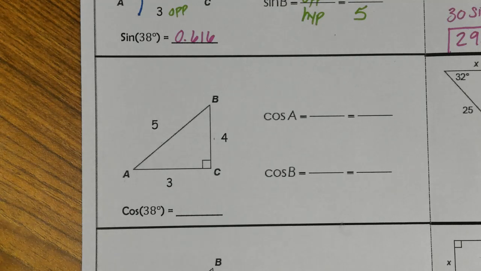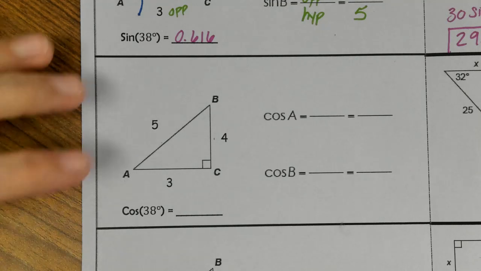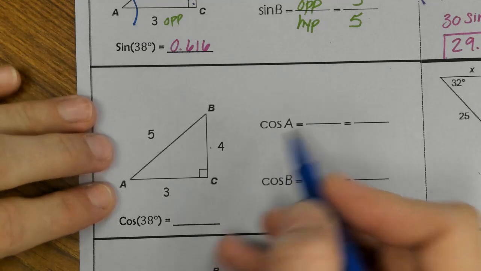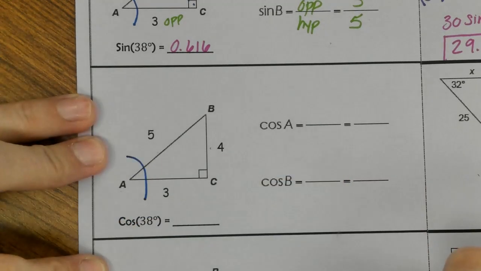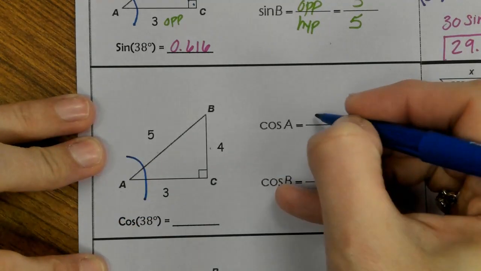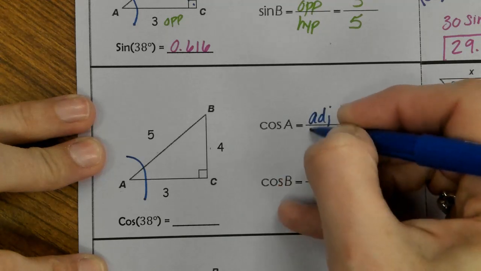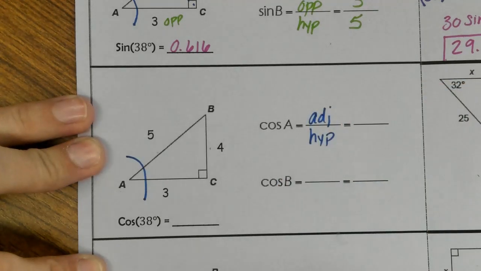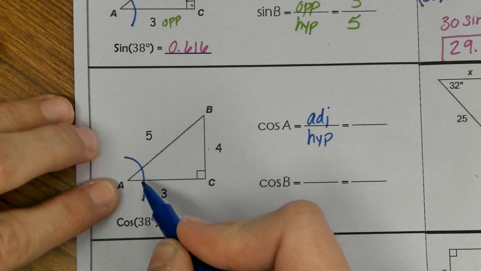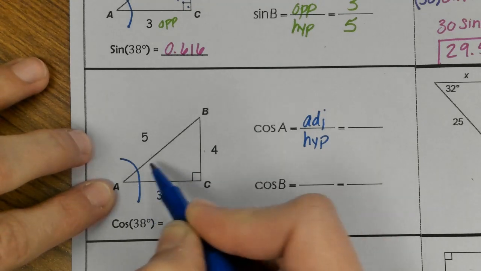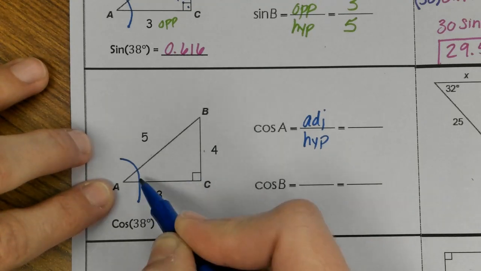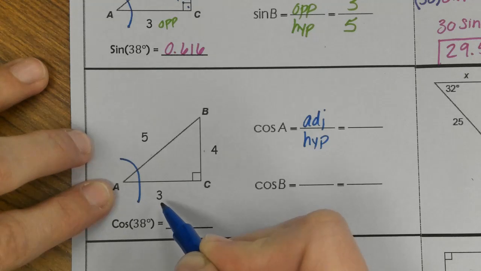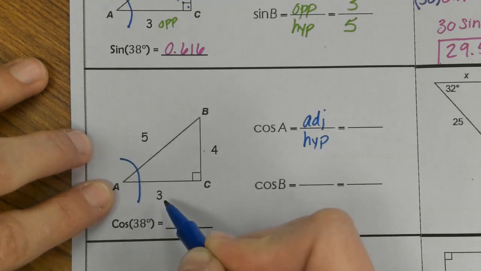With your cosine, we'll do the same thing we just did with the sine. First, cosine of angle A. Cosine, we have learned, is adjacent over hypotenuse. All right, so from reference angle A, we want adjacent now. So we're not going over here. We want adjacent, which means next to. So right here, you're adjacent.